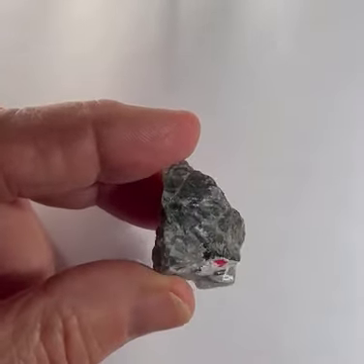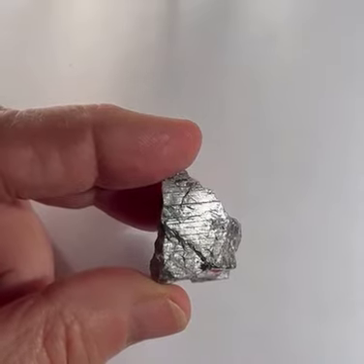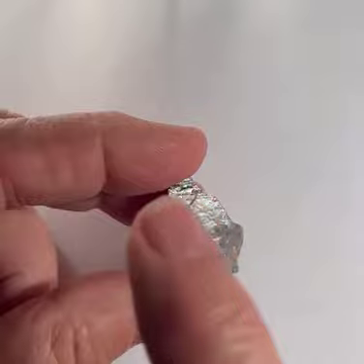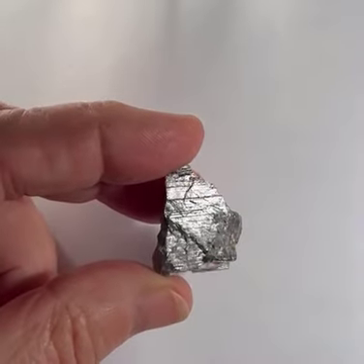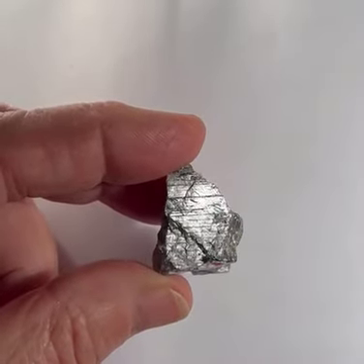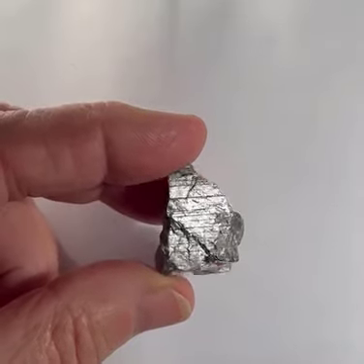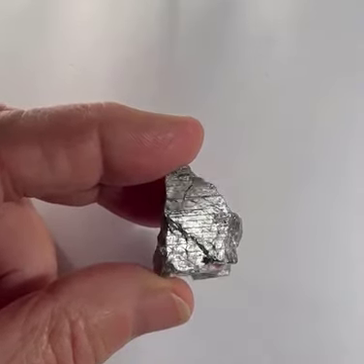Now, on this side, you can also see a characteristic feature of the plagioclases, and that's the so-called striation. You see those lines? Those are where the twin crystals reach each other. So those lines are just what we call striation.